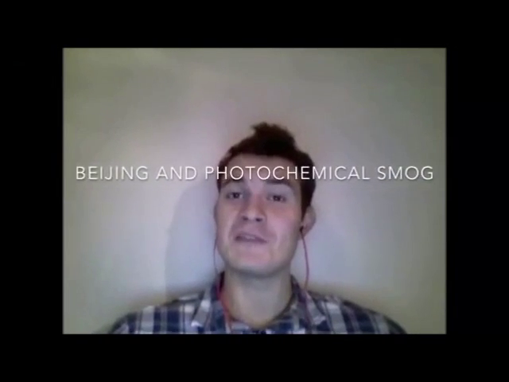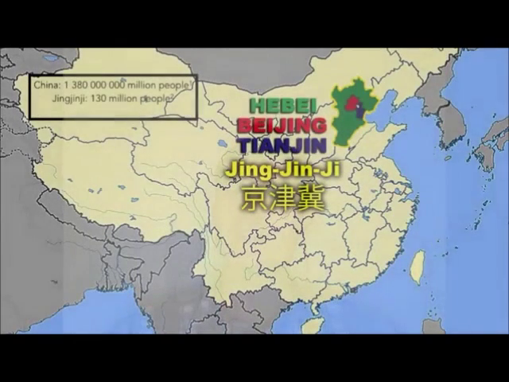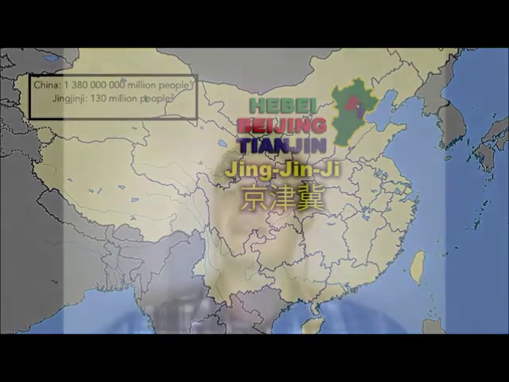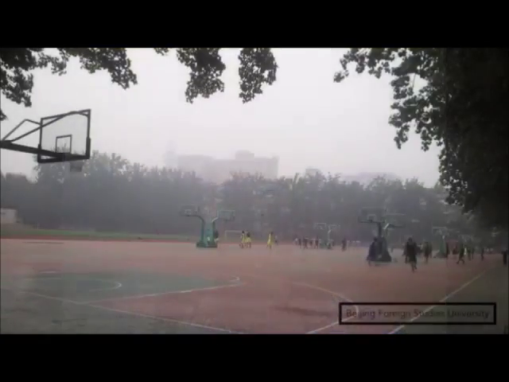Beijing, with more than 20 million people, is the 13th largest city in the world. It is located in an area called Jingjinji, a heavily industrialized mega-urban region in northern China, with more than 130 million people living in an area roughly the same size as the UK. This area is the epicenter of photochemical smog in China. The 10 cities with the worst air quality are all in close proximity to Beijing.